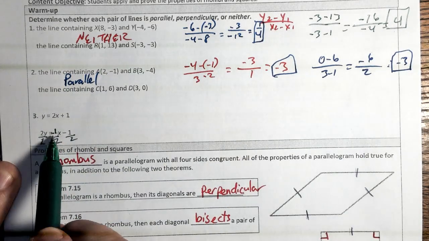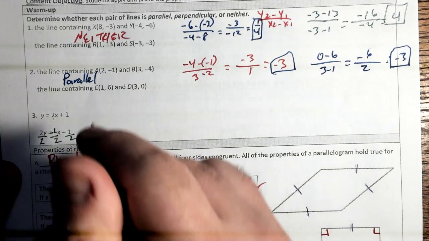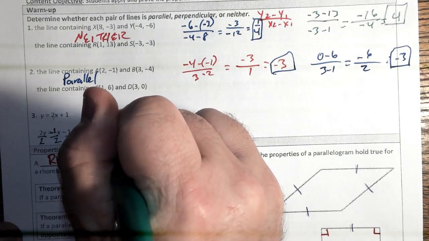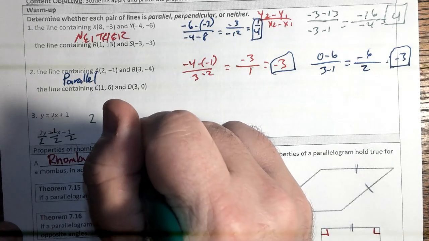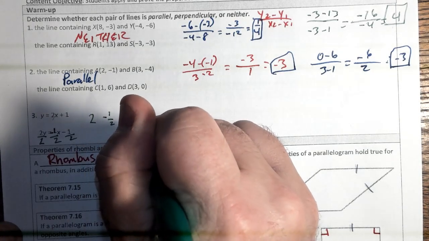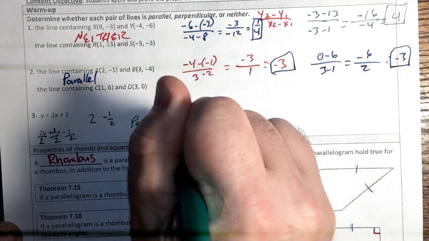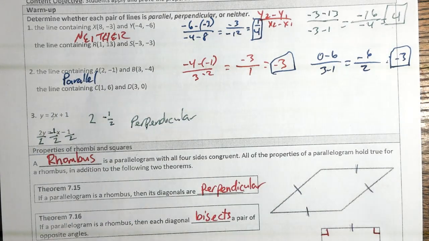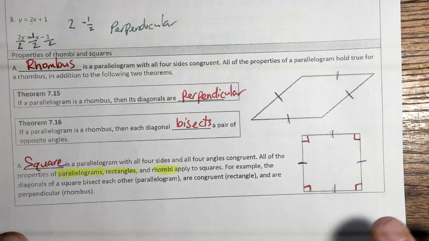So this is -1/2, and that is positive 2. Those are negative reciprocals, so this one is perpendicular. Okay, makes sense. All right, scooching down the page again, page 13.